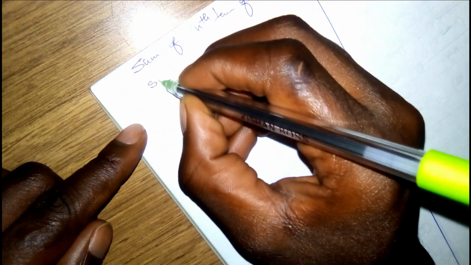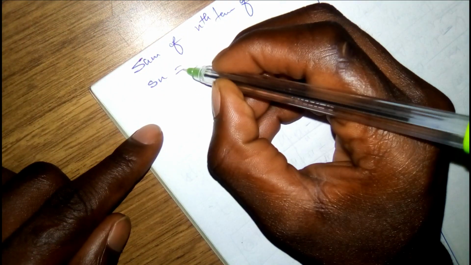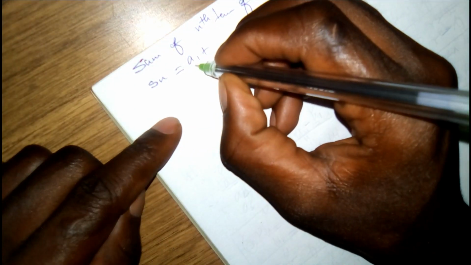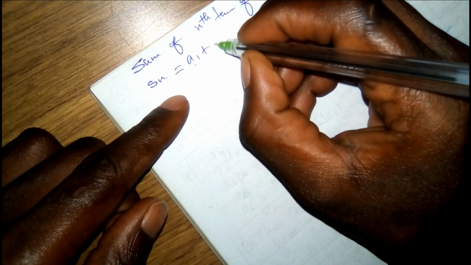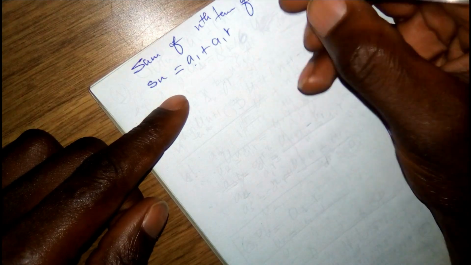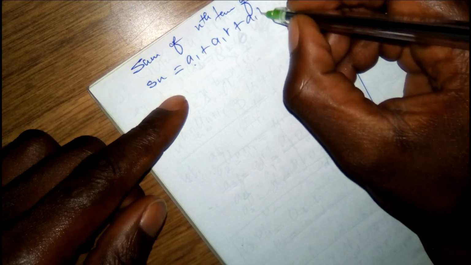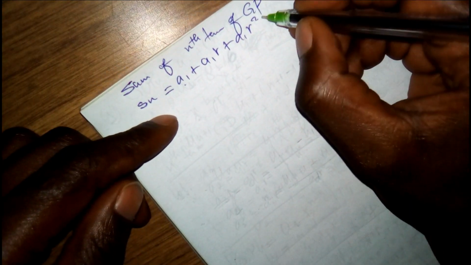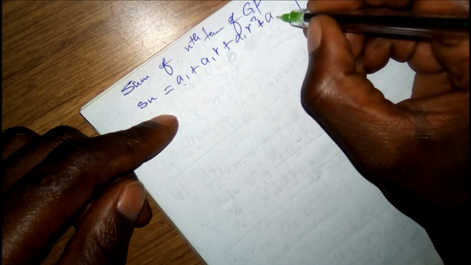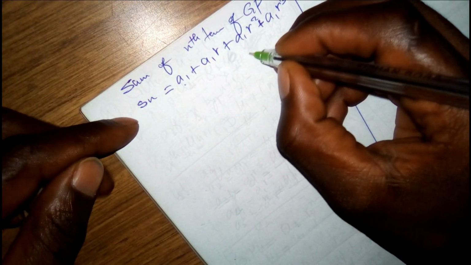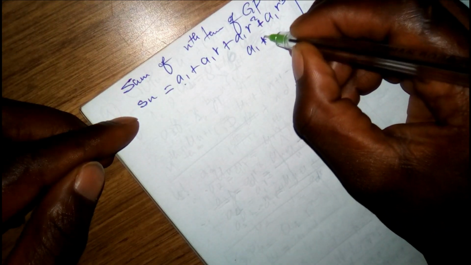We have seen that Sn denotes the sum of the nth term of a geometric progression and is given by a1, the first term, plus a1 times r, the second term, plus a1 r power 2, the third term, a1 r power 3, the fourth term, and so on.